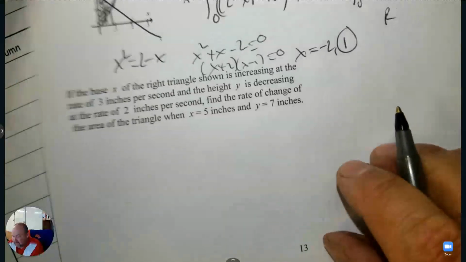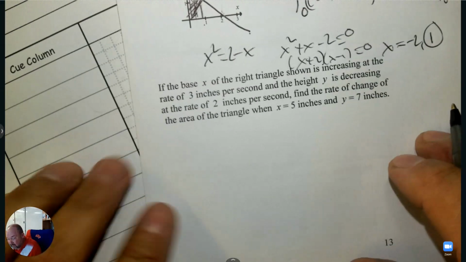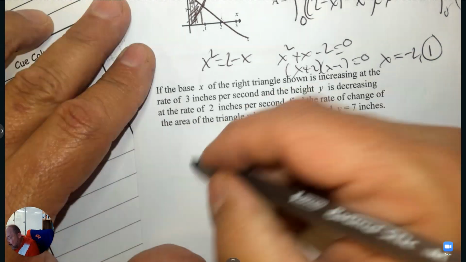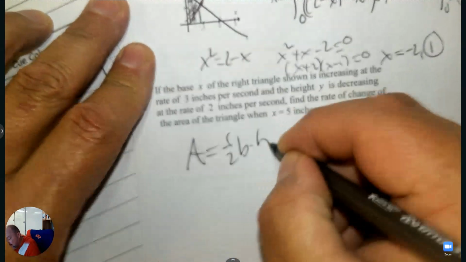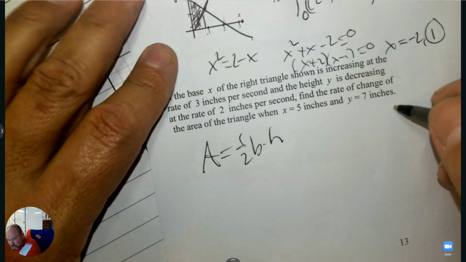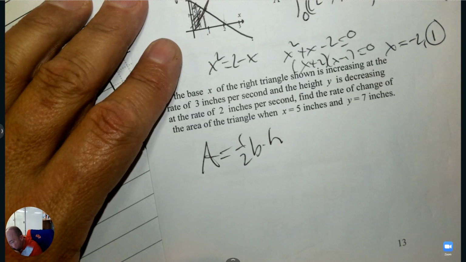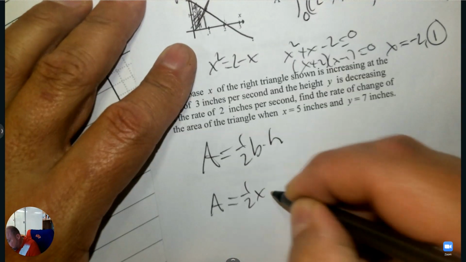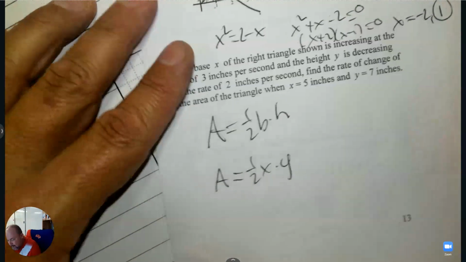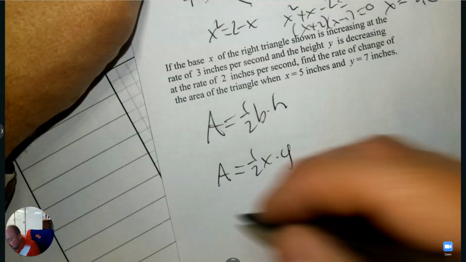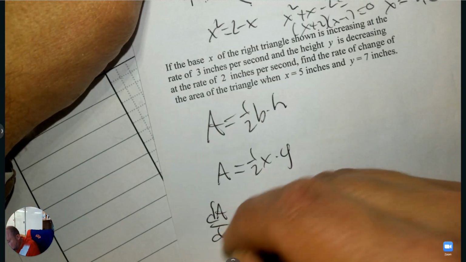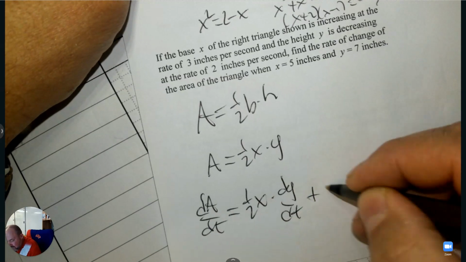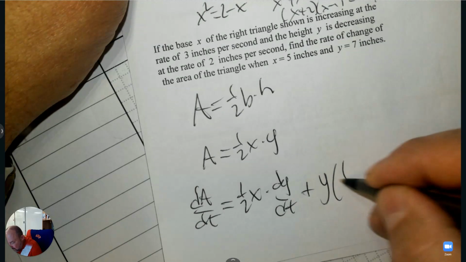Last question. If the base x of a right triangle shown is increasing at a rate of 3 inches per second and the height y is decreasing at the rate, find the rate of change of the area. So area is 1/2 base times height. In this case, they said the base is x and the height is y. Now, I need to take the derivative with respect to time. So the first times the derivative of the second plus the second times the derivative of the first.